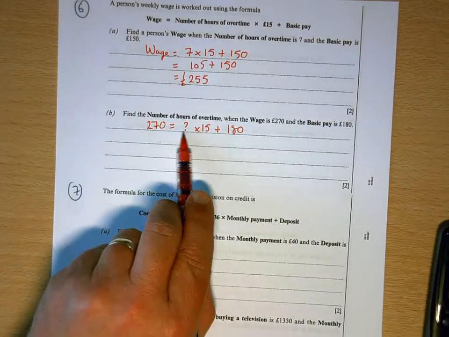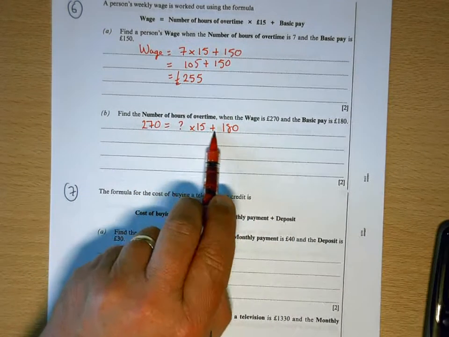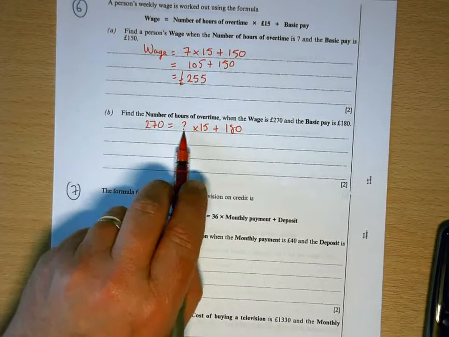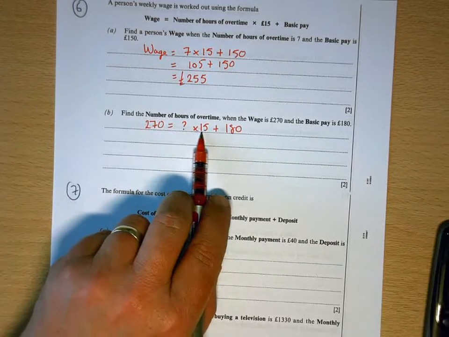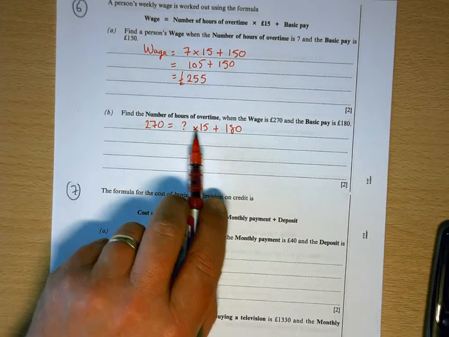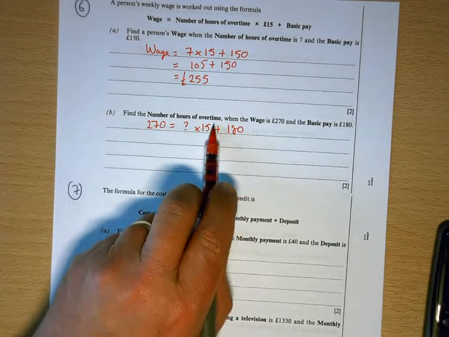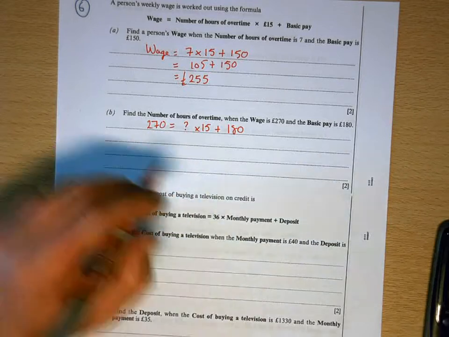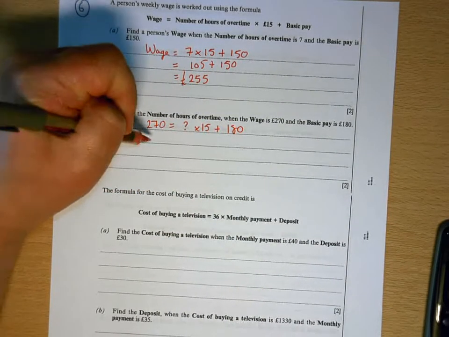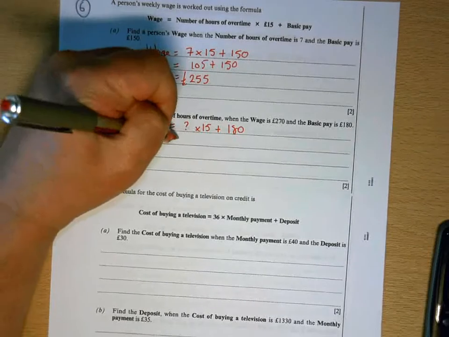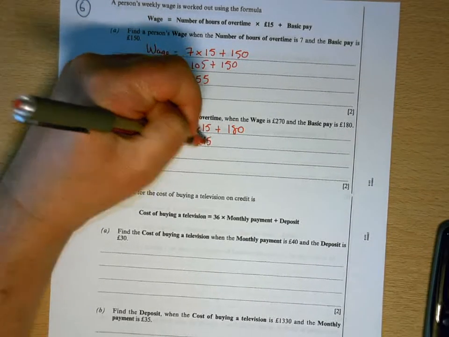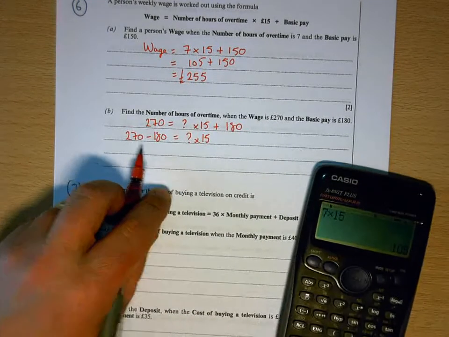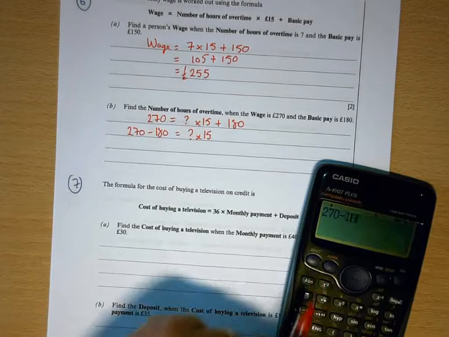own. In order to do that, the first thing I deal with, remember from solving equations, is whatever's attached to the unknown, the x, the y, or the question mark in this case, by a multiply or a divide, we leave until the end. So the first thing I have to deal with here is the plus 180, which when I get rid of that becomes minus 180 on the other side. So I'm going to have 270 minus 180 is question mark times 15. I can now evaluate what 270 minus 180 is.